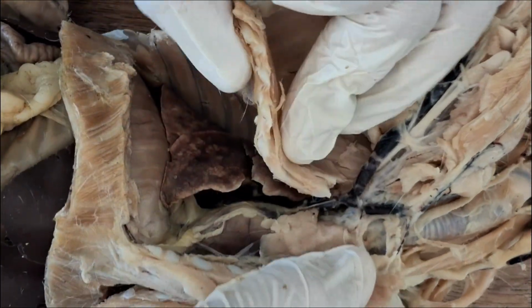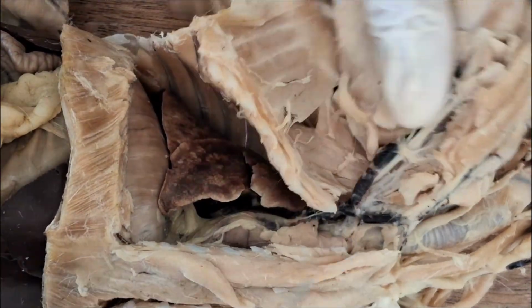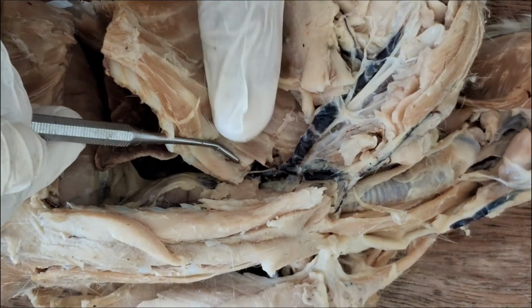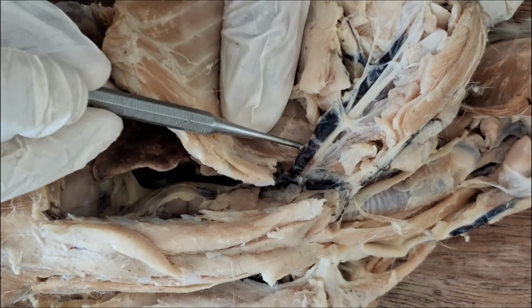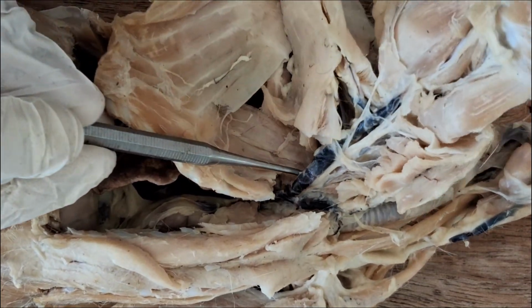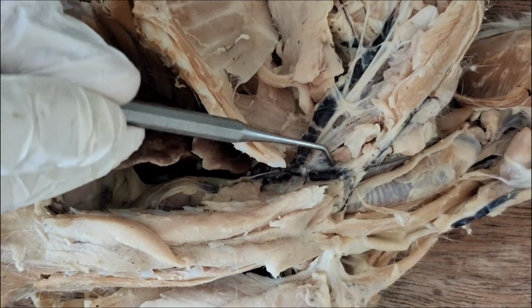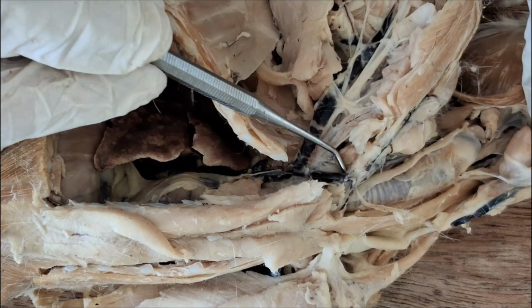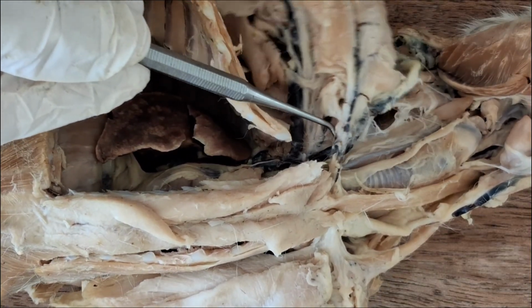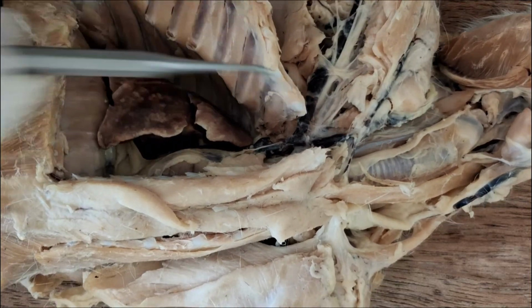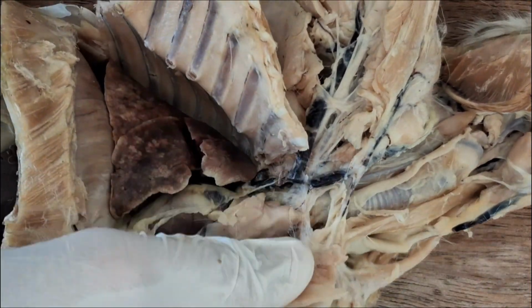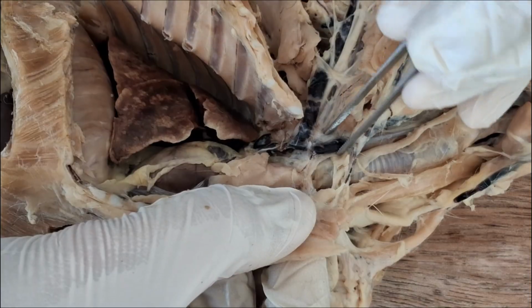And then after those tributaries, you will see that the precava is formed by the fusion of this vein going to the limb, and then this large vein going for the head. So the one going upward for the head is the external jugular vein.